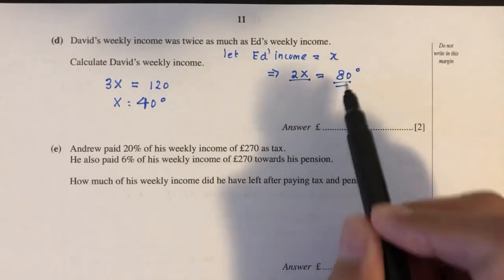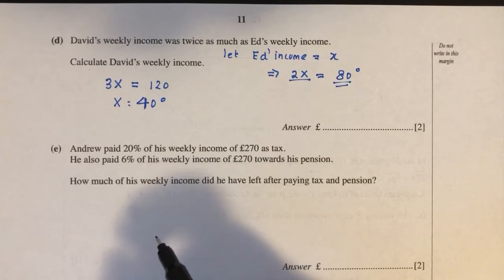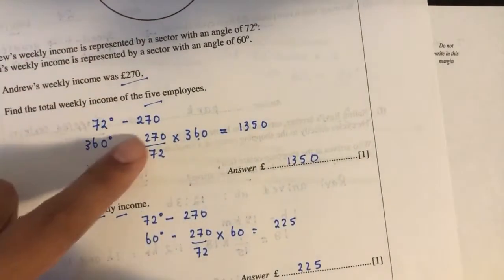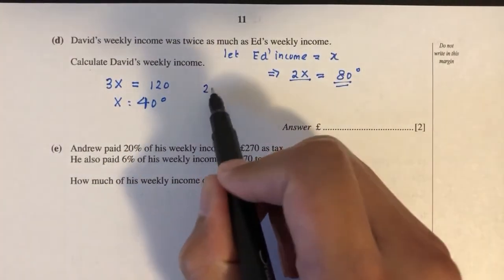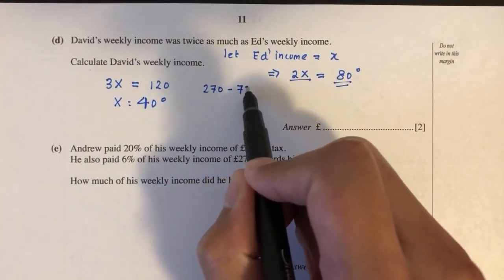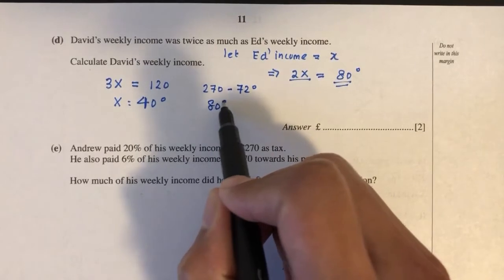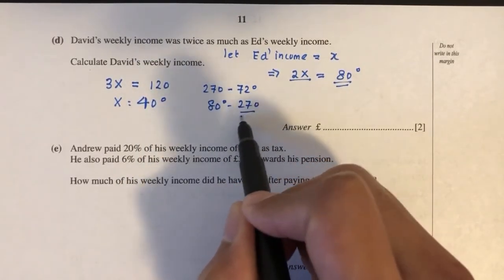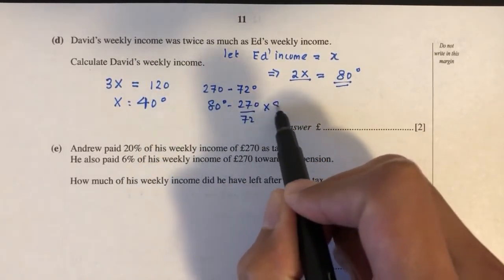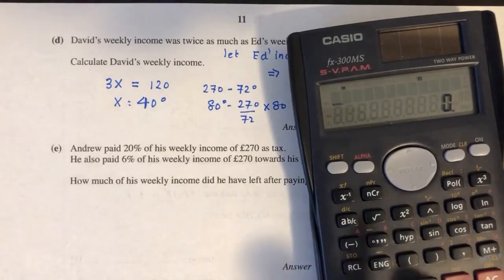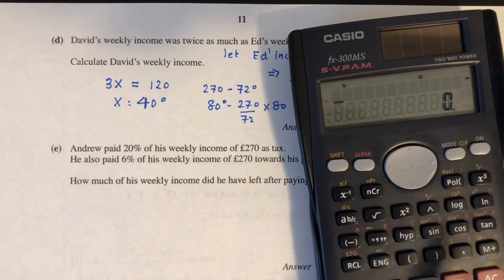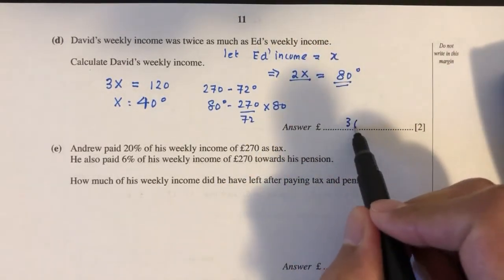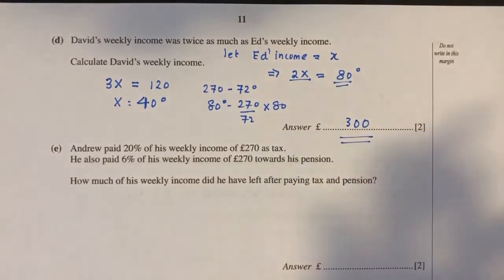So now we have to use this to find the income. Same thing, we know that 270 is 72 degrees. So 80 degrees will be 270 divided by 72 times 80. That will be 300 pounds. So he will make that much a week.